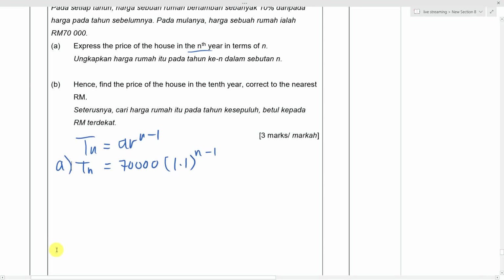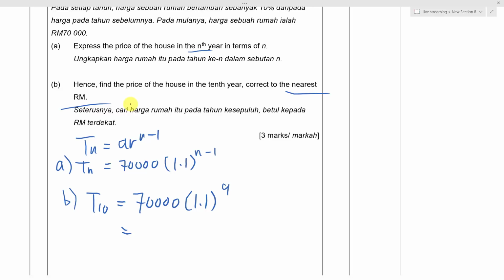And then the answer for b: hence find the price of the house in 10 years. I want to do T10. So basically 70,000 times 1.1 to the power of 10 minus 1, which is 9. Then you type in the calculator, correct to the nearest ringgit. So 70,000 times 1.1 to the power of 9, I will get RM165,056. Then I'm done.